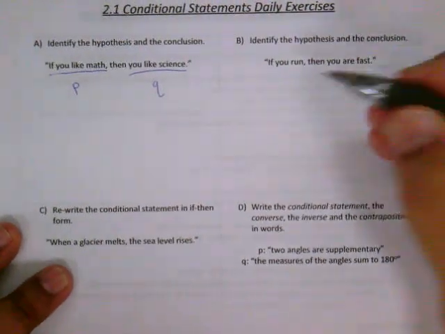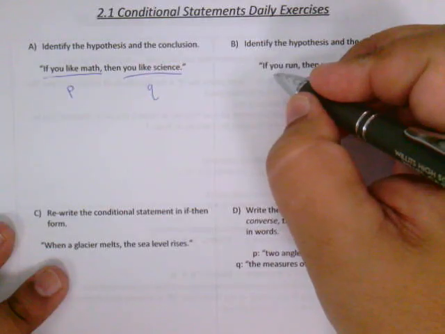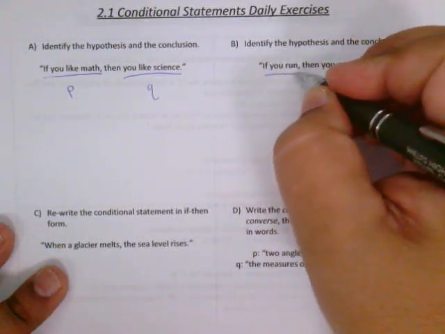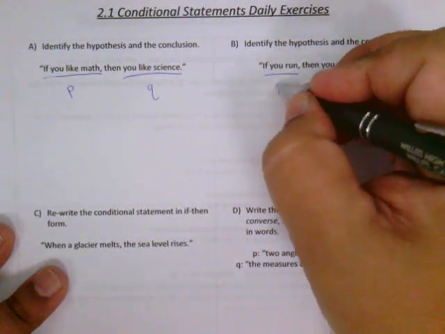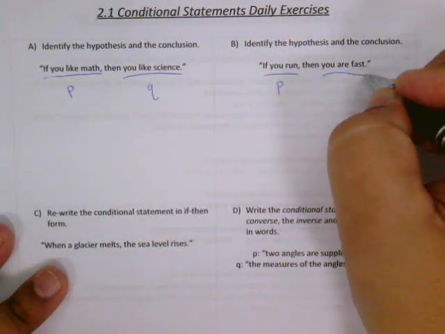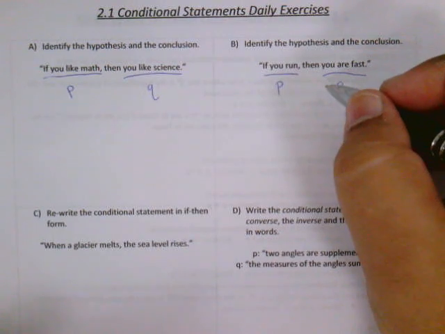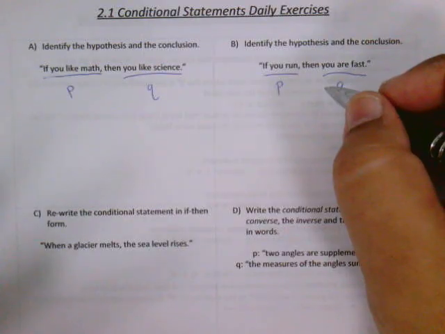Okay, here's another one. If you run, then you are fast. So our assumption, our premise, our hypothesis is if you are running, and the result of that action taking place would be Q. Now, once again, that's not a true statement, right? You might run slow, but that's not what they're asking you. We get bogged down sometimes as human beings trying to figure out right or wrong, true or false.